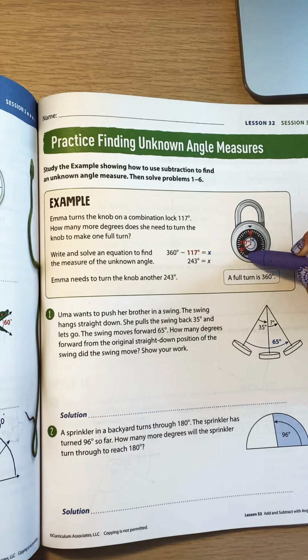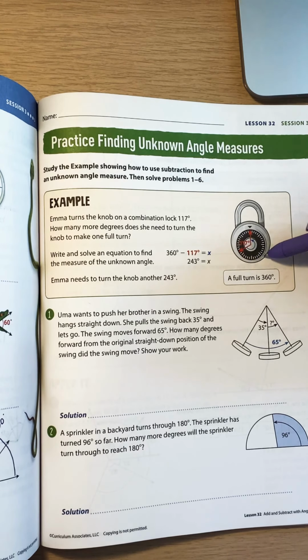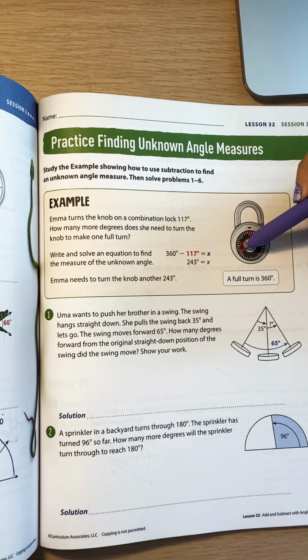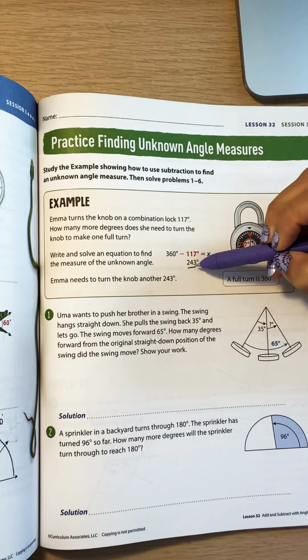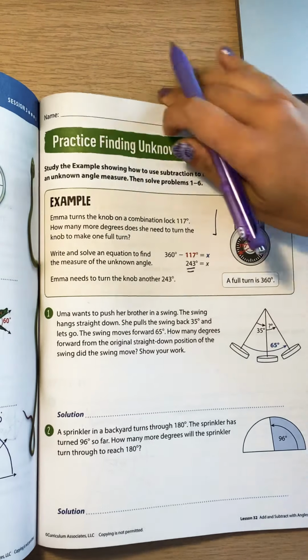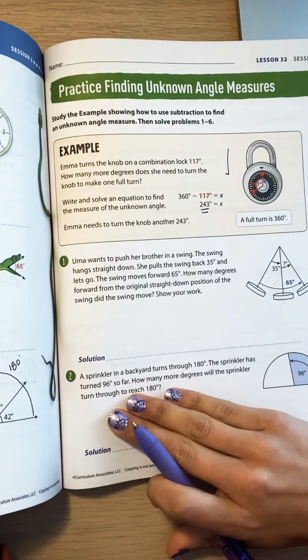How many more does she need to go? This blue arrow. So what is the blue arrow? And I know a full turn around a circle, and it tells me right here, a full turn around a circle is 360. So I would do 360 minus the 117 she already did, which equals this 243 degrees that she's got to go left. Okay? Done.